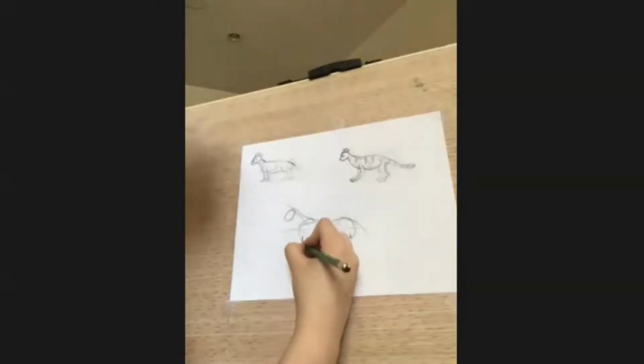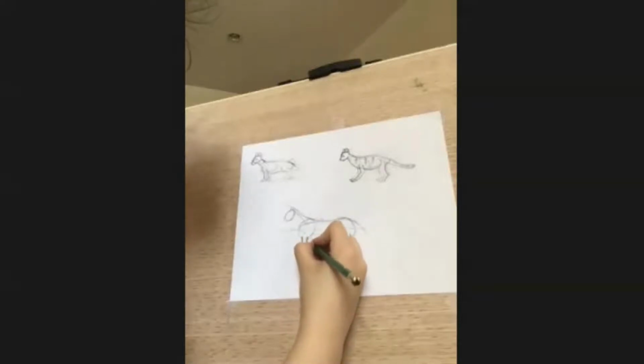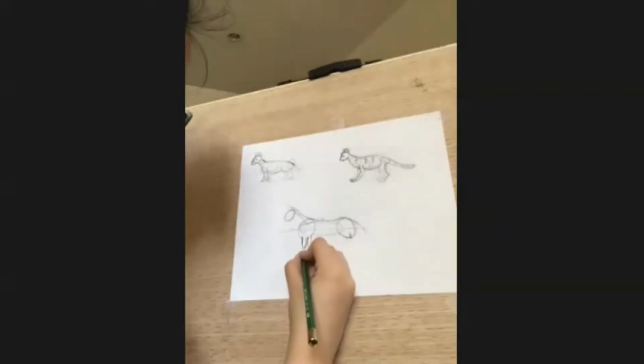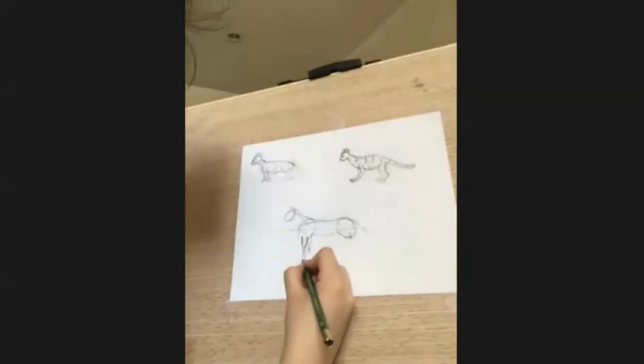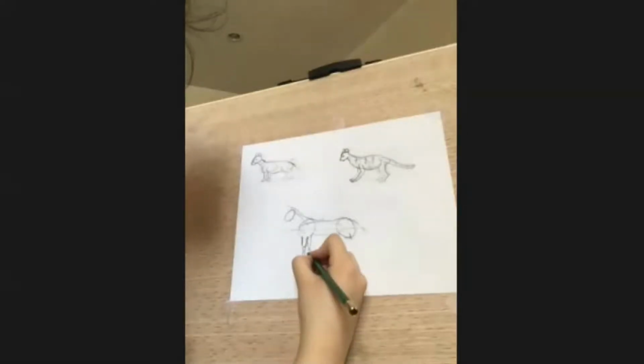I'm going to do it again. So for the back leg, instead of a triangle shape like this going down, you want to draw a circle instead. And then it's going to be the same for this one, and this one's going to be more rectangular. And then another circle. And then another kind of rectangular shape, another circle.